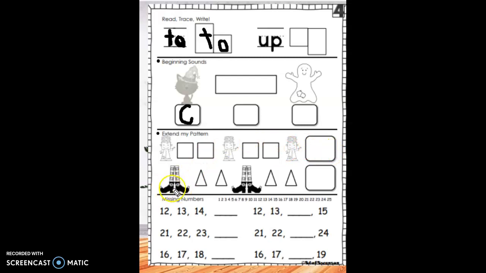Look at the next pattern. Legs and 3 straight sides is a triangle. So we have legs, 2 triangles, legs, 2 triangles. What are you going to put to end that pattern? Put it in this end box.